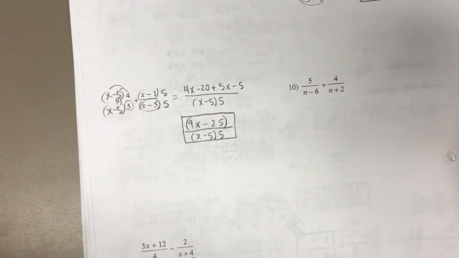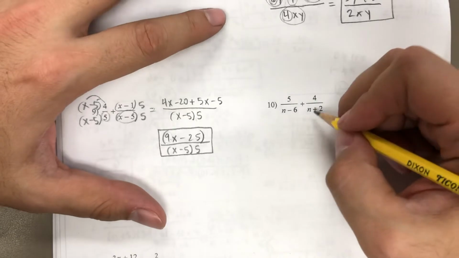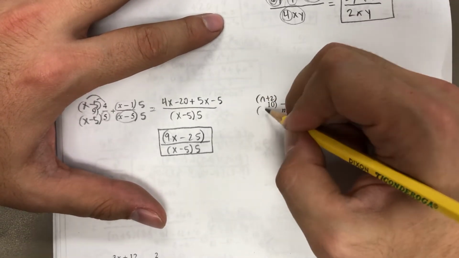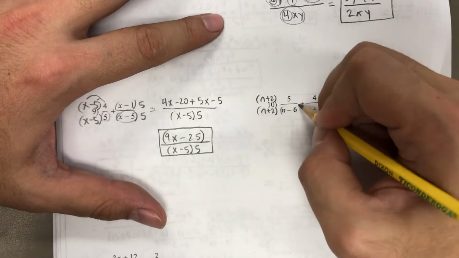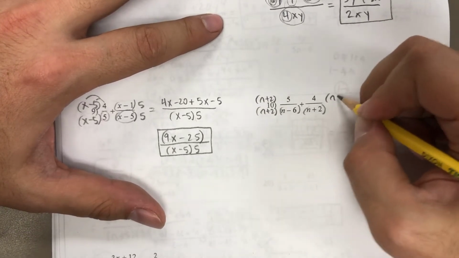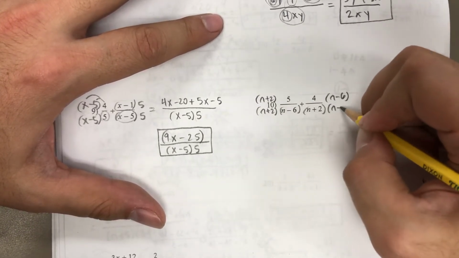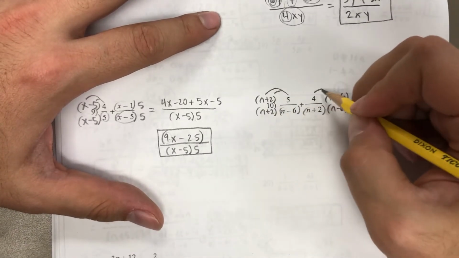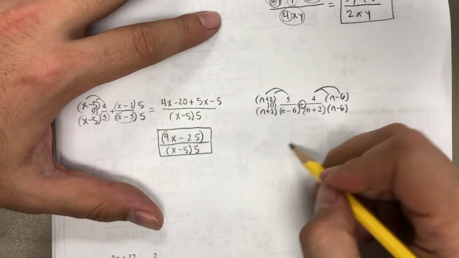All right, now for number 10, same process. Just multiply by the other one's denominator. So this is going to be n plus 2 over n plus 2. This one's going to be n minus 6 over n minus 6. So let's distribute the 5 in there, distribute the 4 in there, and then we're adding. So let's see what we have.